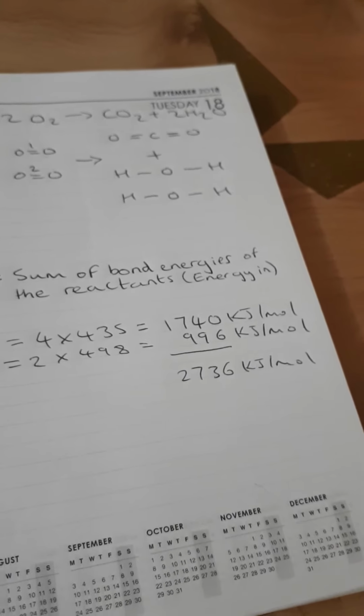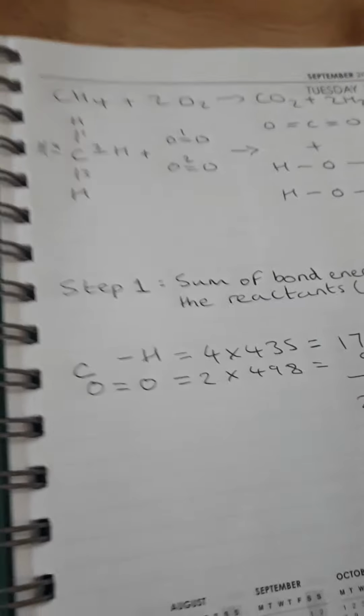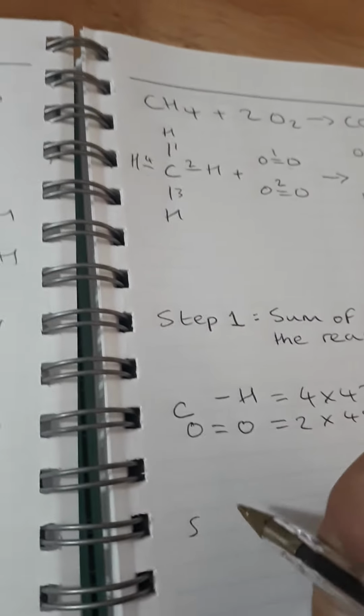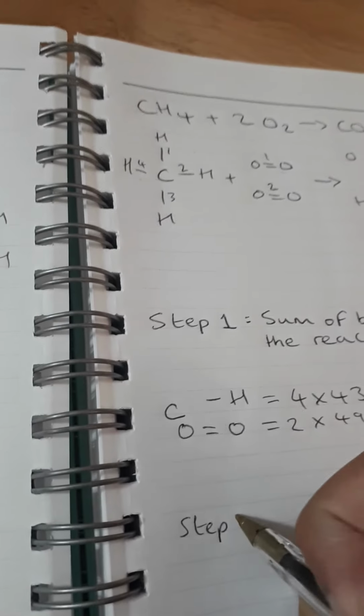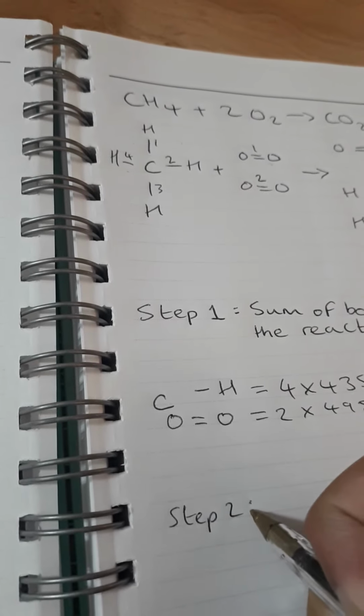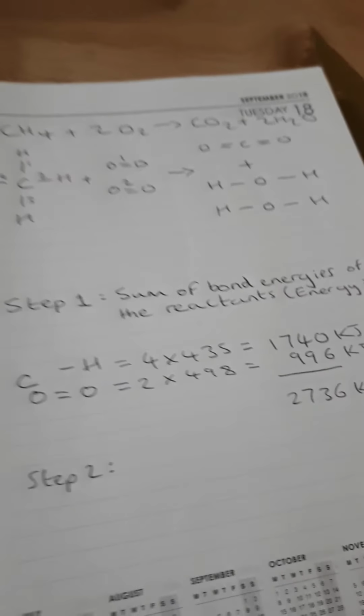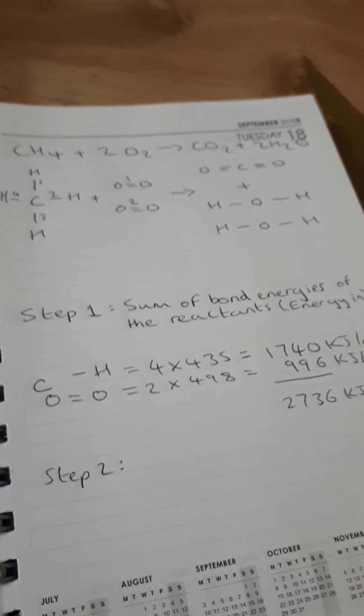Okay, so we move on to our next step then. I'm going to call this step 2. So this is the steps that we should always follow. There's 3 steps that we need to follow when calculating molar enthalpy change from bond energies.